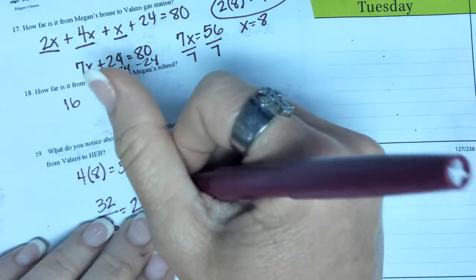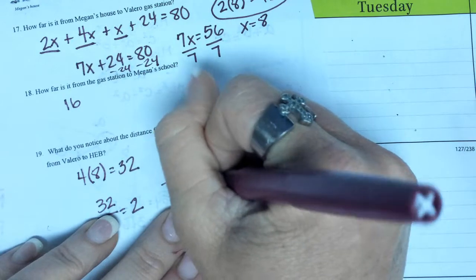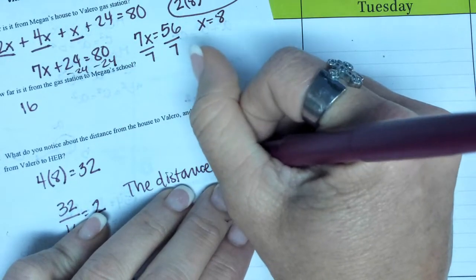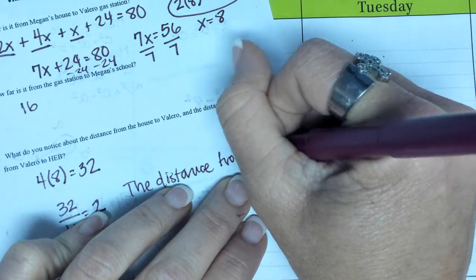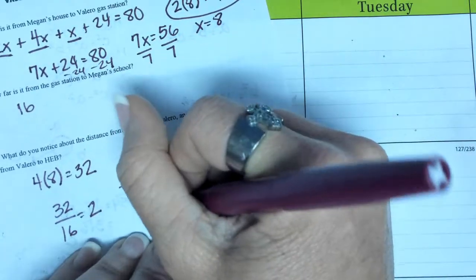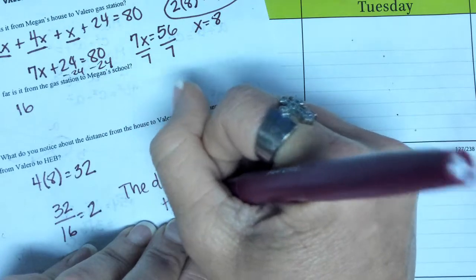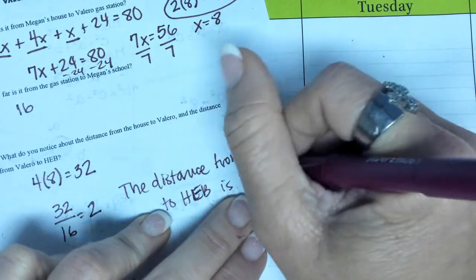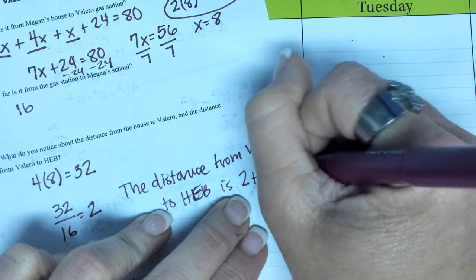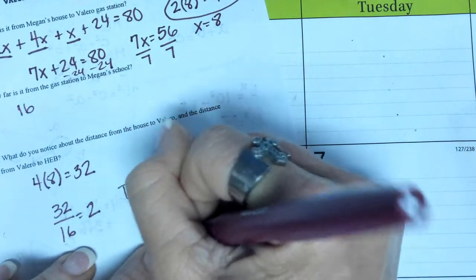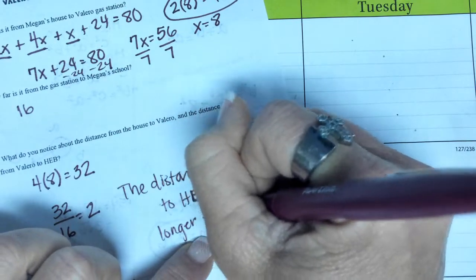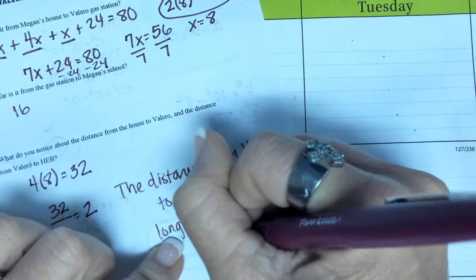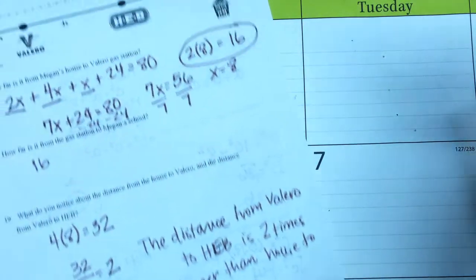So that means that the distance from Valero to HEB is 2 times longer than house to Valero. Okay.